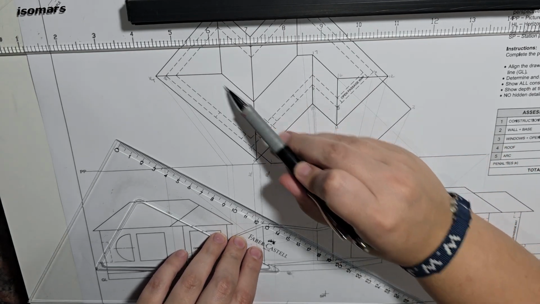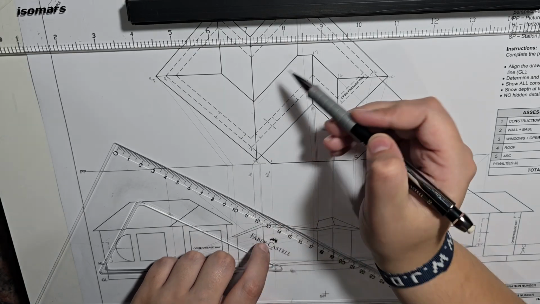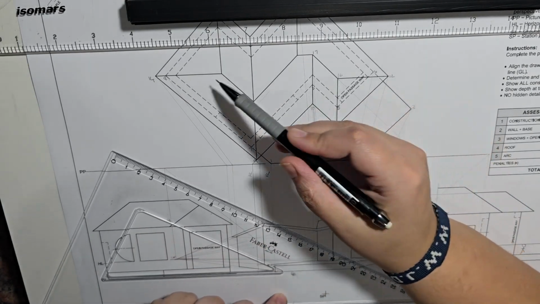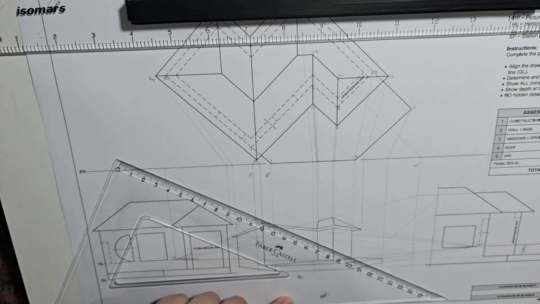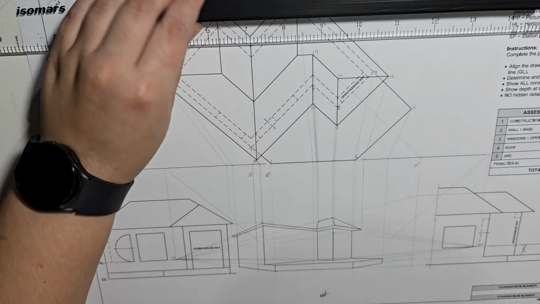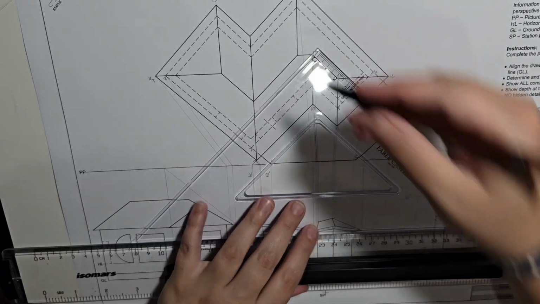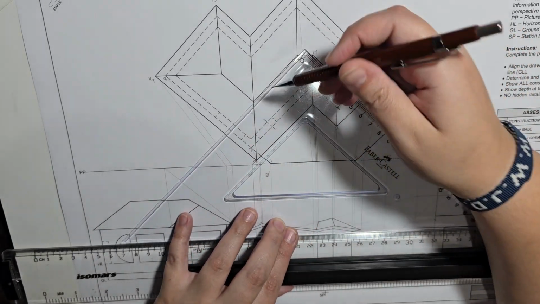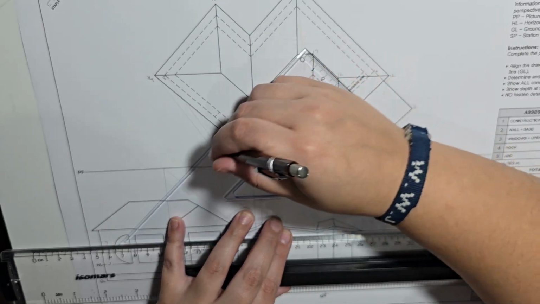to the second height. We need to find the height for the second roof as well. This also doesn't touch my picture plane anyway. So what I need to do is find the height of that. I'm going to bring this one to the left. You can bring this one to the right, but I'm going to bring this one to the left.